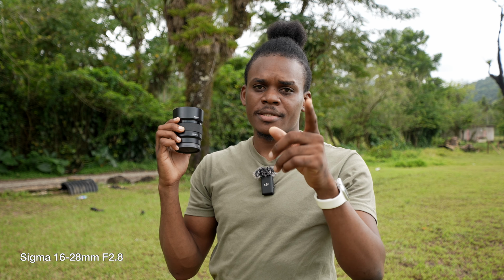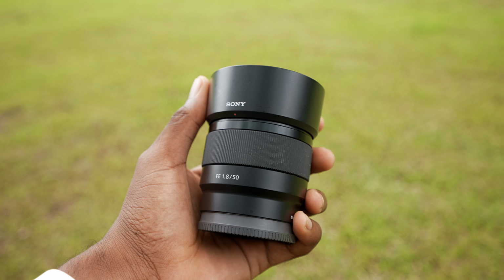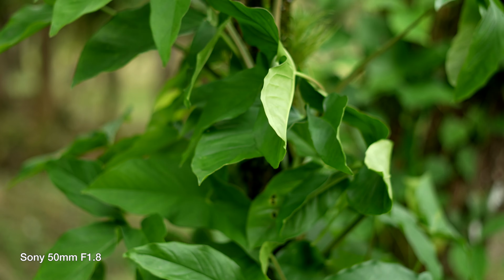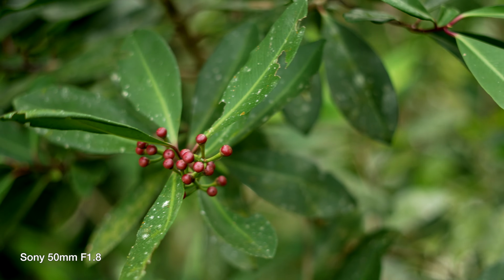So what I'm recording right now, this is the Sigma 16 to 28mm lens, which is my vlog lens. I use it all the time on my camera, but I'm just testing this lens today to see if it actually would perform well in videos. I'm using the lens right now.